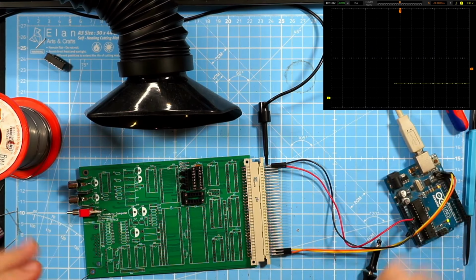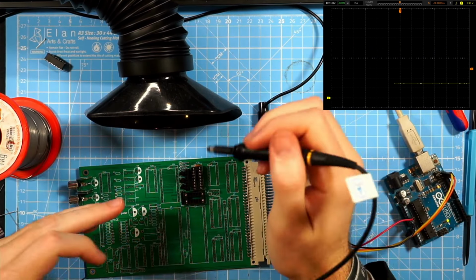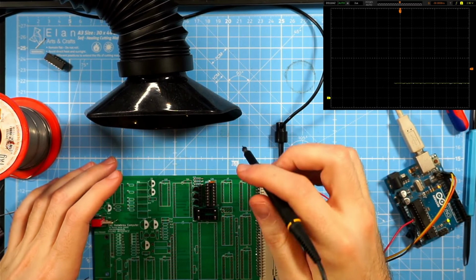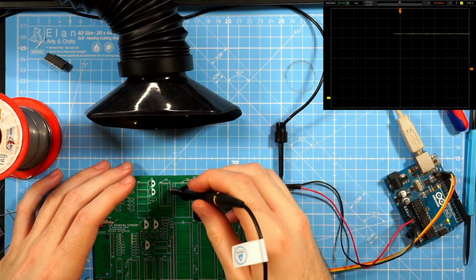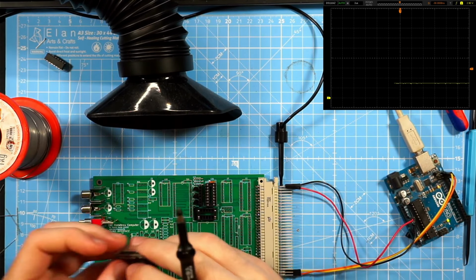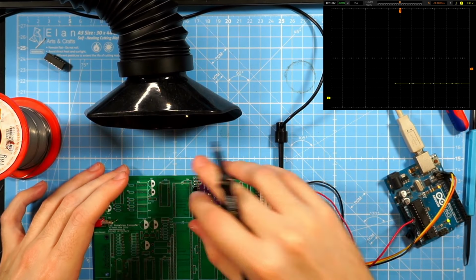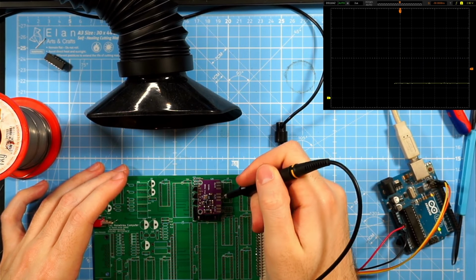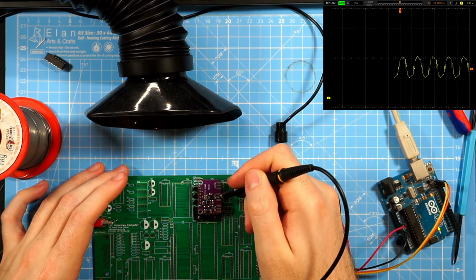Interesting. As you can see, I've added these 1K resistors. It's not beautiful, but at least now I would have, if I haven't removed this right now, reset it. There are my waveforms.